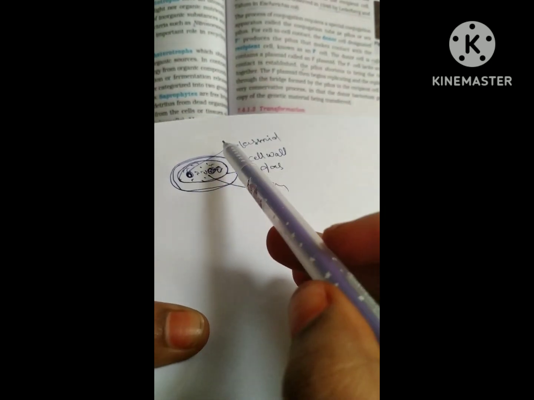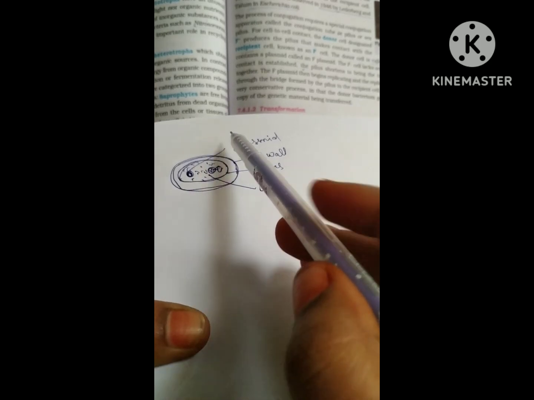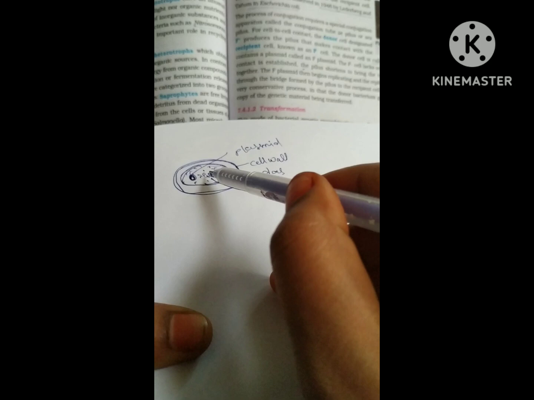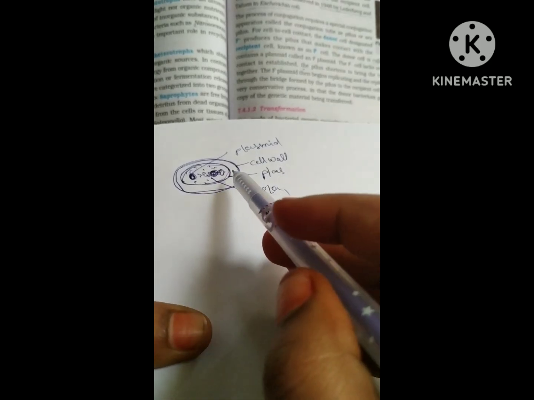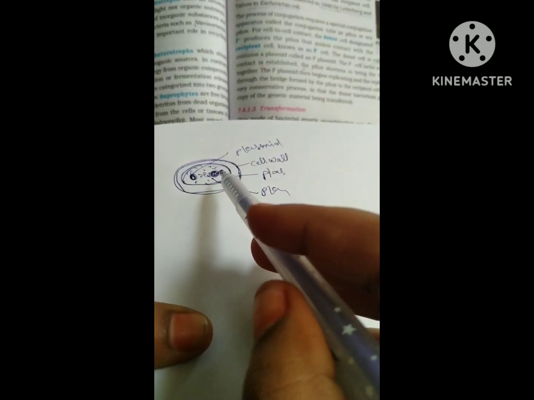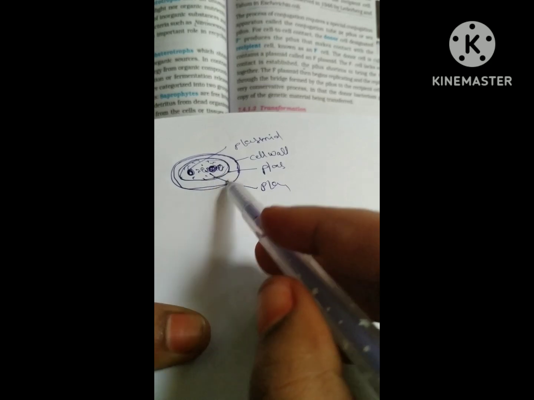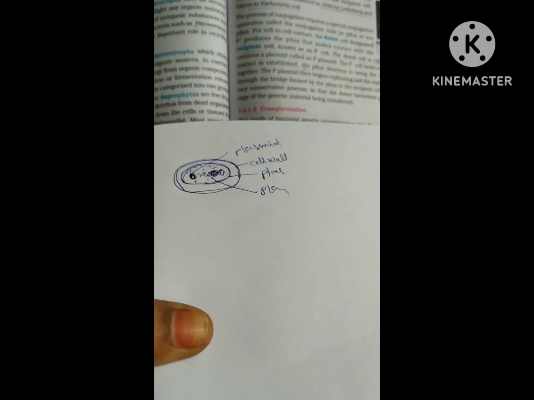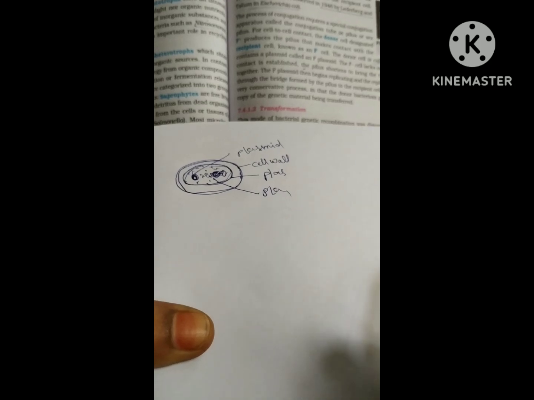In the center of the bacterial cell is the nuclear material, DNA without any nuclear membrane, naked DNA. In bacteria it is double helical and circular.